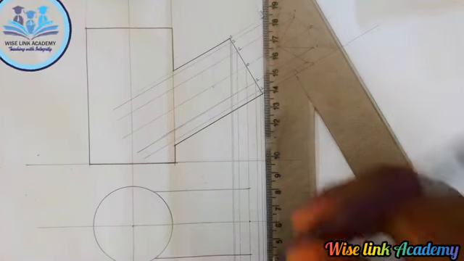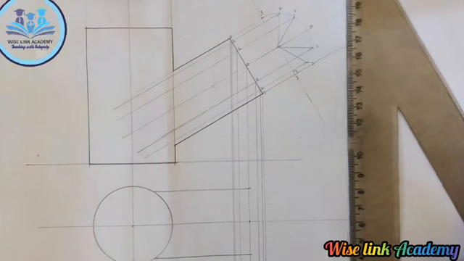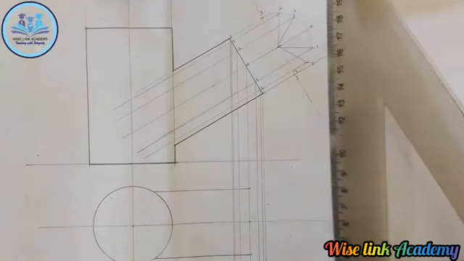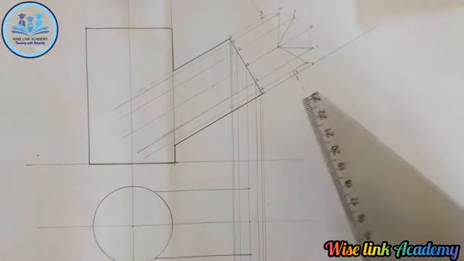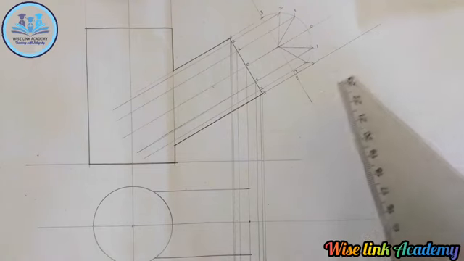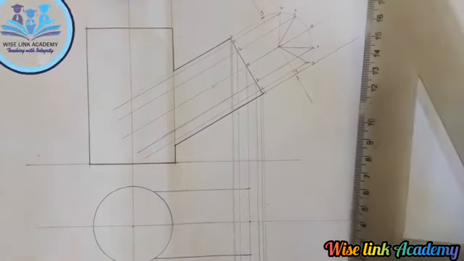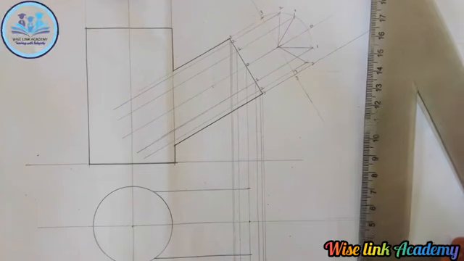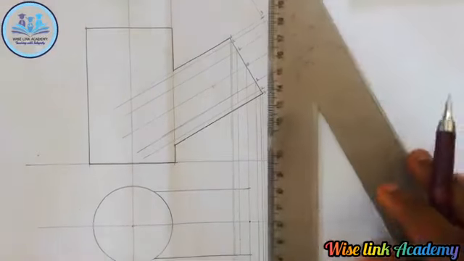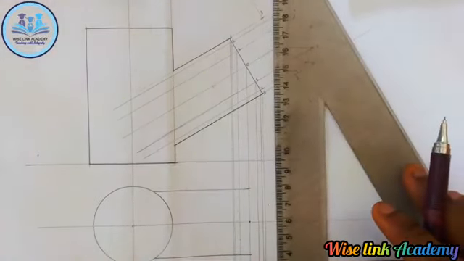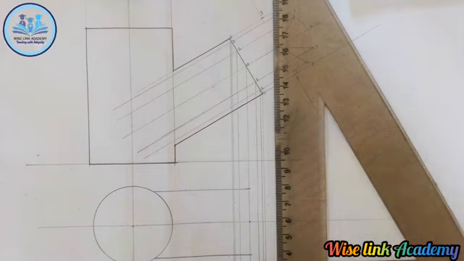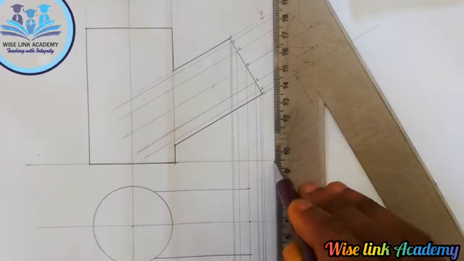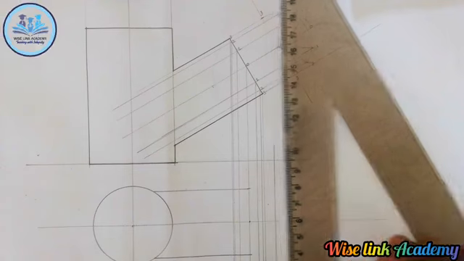So we're having this. The next thing to do is what? Make sure all of them are straight very well. So the next thing to do is what? Is to come to this point here. You can see, just come here and draw what? A line this way. As you can see, let me show you very well.